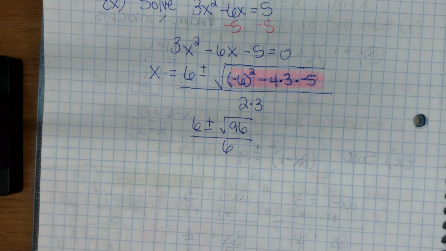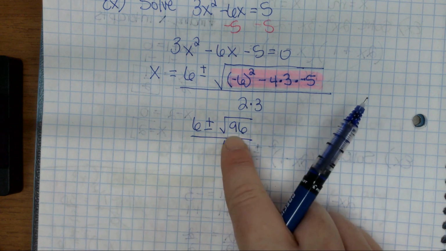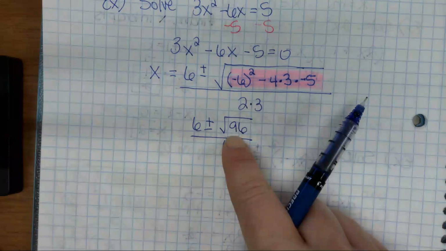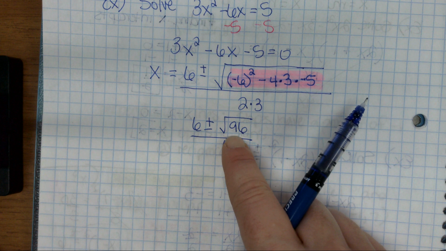Do you want to see the exact way first? I've got to think of perfect squares that go into 96. Can anybody think of any perfect squares that go into 96? 16. Okay, here's the deal. Could you just take the square root of that and approximate it? Yeah. Okay, I'll do that way first. What's the square root of 96 about?